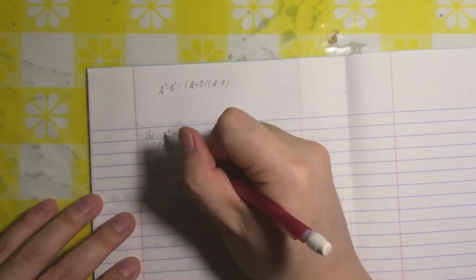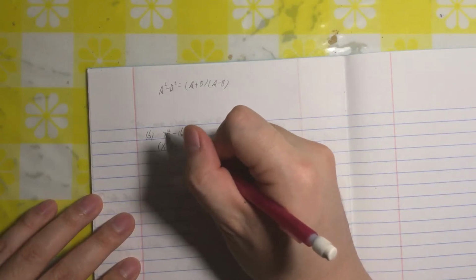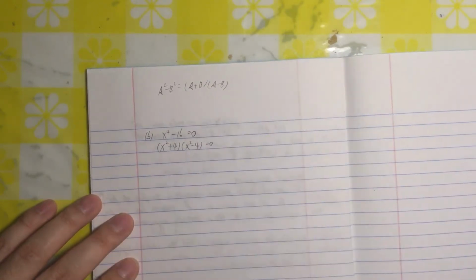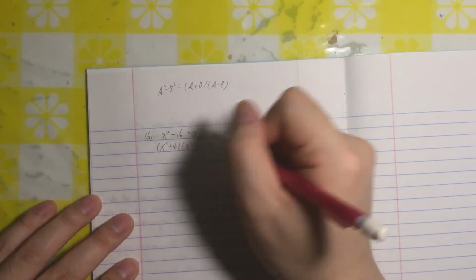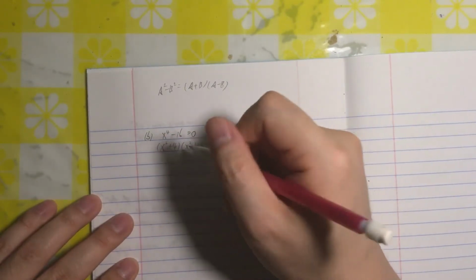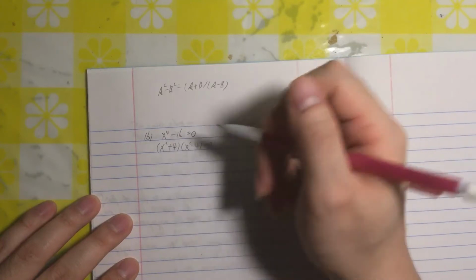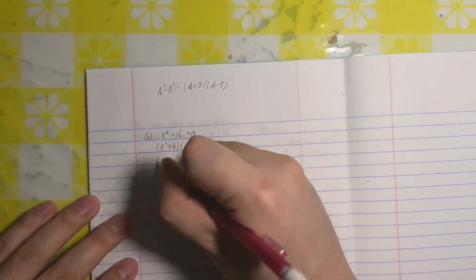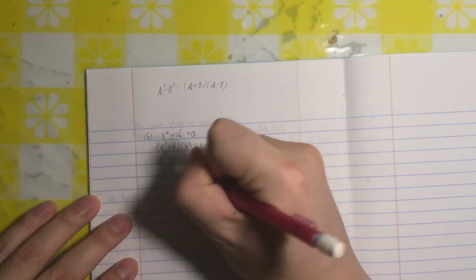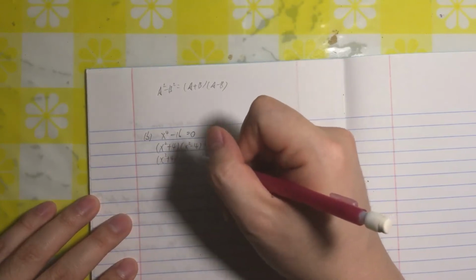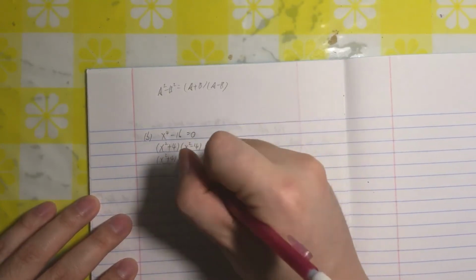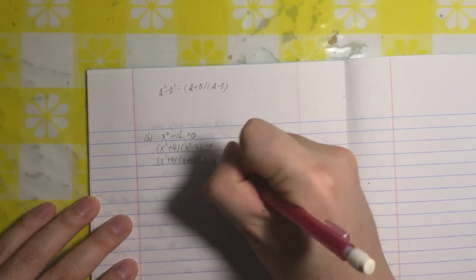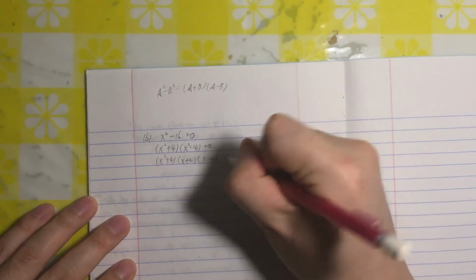We can treat x to the power 4 as x squared squared. 16 can be written as 4 squared. So x to the power 4 minus 16 can be factored as (x squared plus 4) times (x squared minus 4). x squared plus 4 cannot be factored any further. But x squared minus 4 is also a difference of perfect squares. That can be factored as (x plus 2) times (x minus 2), set equal to 0.